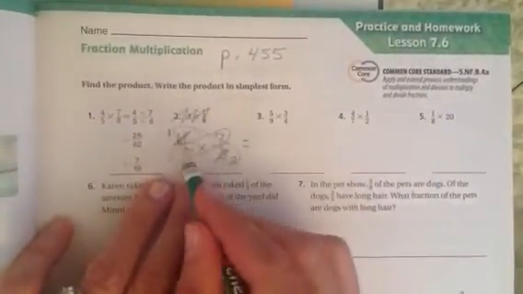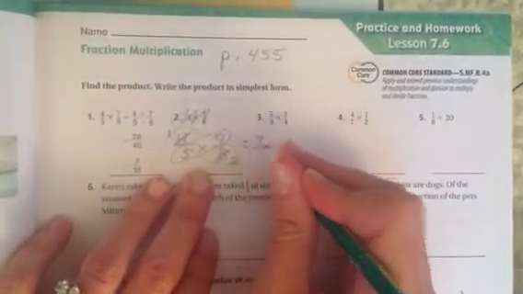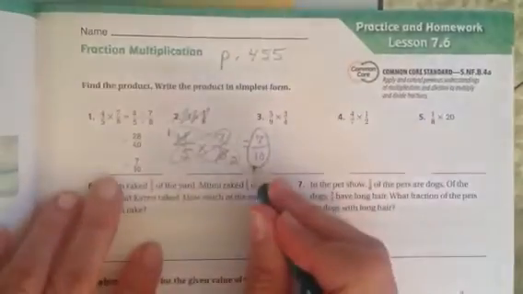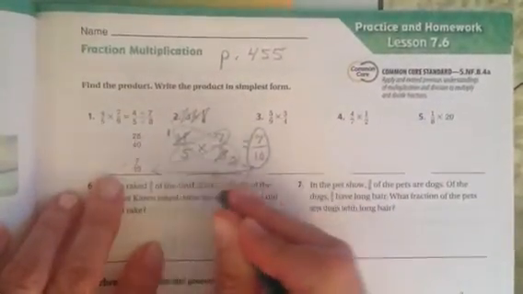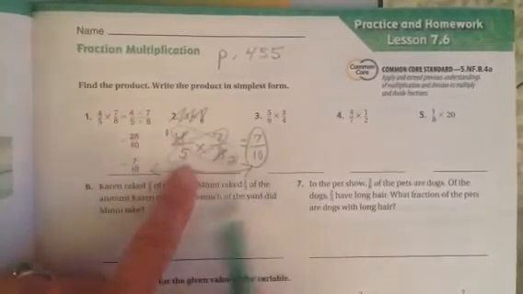So now we're ready to do our cross multiplication. So 1 times 7 is 7, and 5 times 2 is 10. Okay, so again, here's an example of just saving yourself a reducing step at the end and working with smaller numbers.